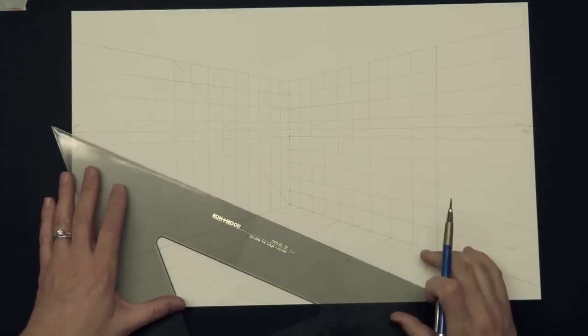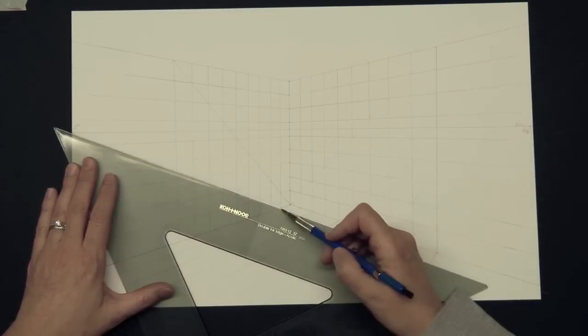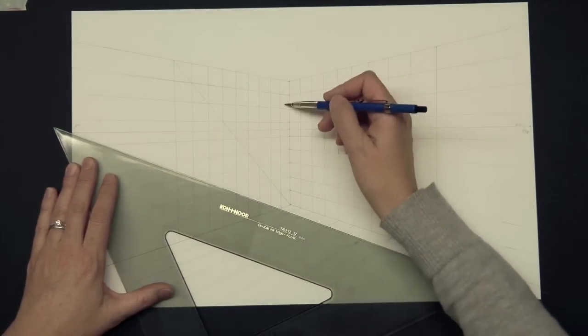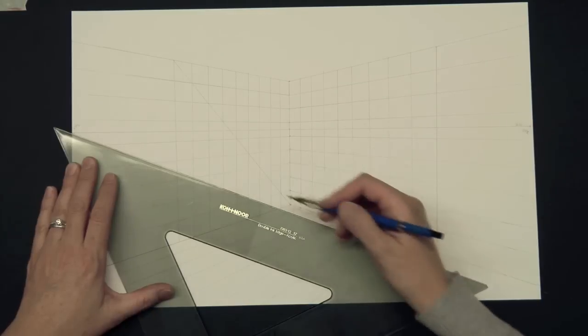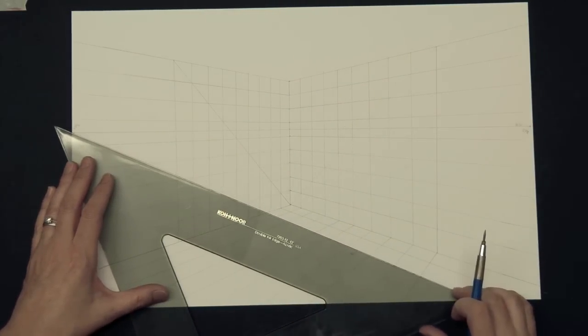Let's do it from the left hand. So same thing from the vanishing point left, and line it up with this first foot mark in on the left side wall. Carry out the line to the right.